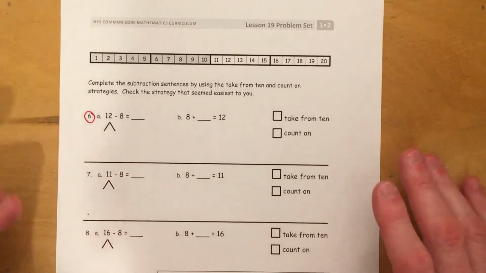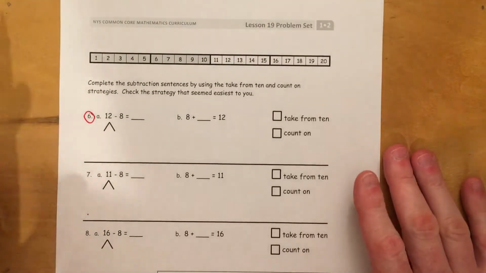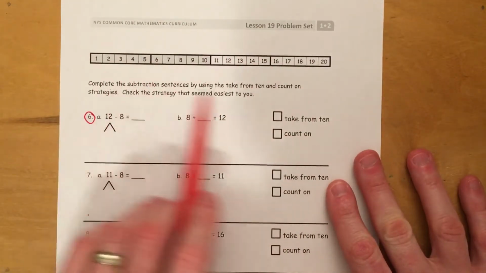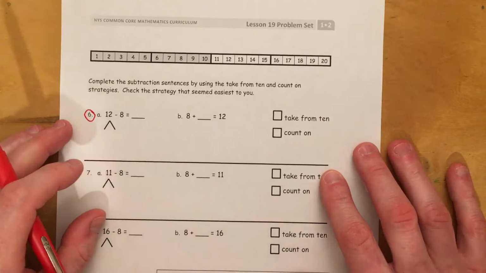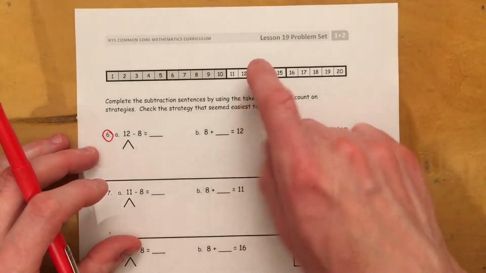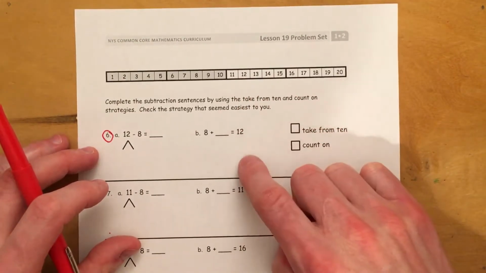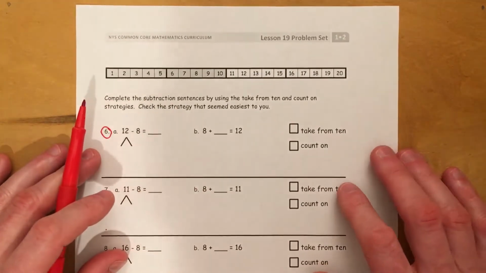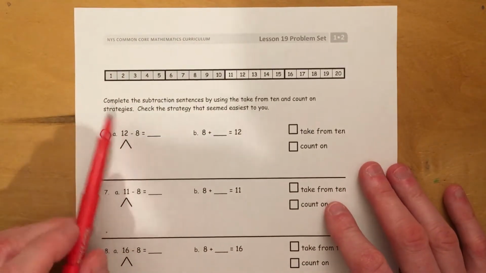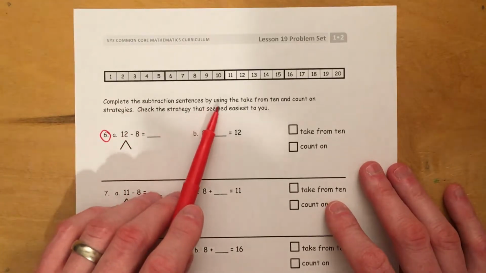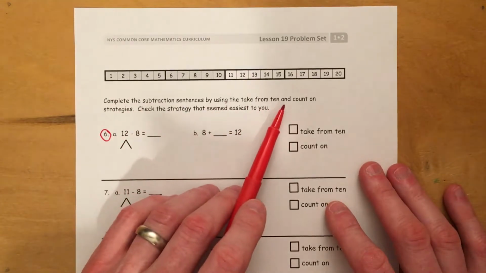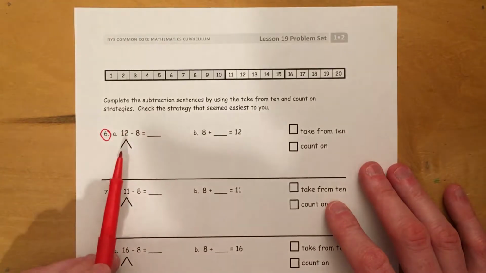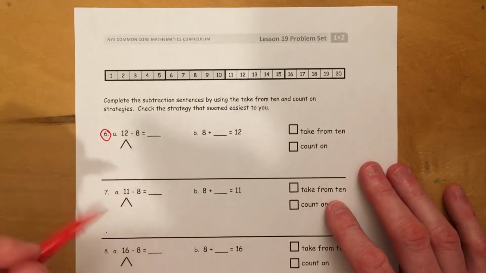Okay, so moving on, and you'll notice that we do have our number line now. So when we need to count on, we can go ahead and use this, or we can do our drawing. So we'll probably mix it up a little bit as we do this, okay? So it says complete the subtraction sentences by using the take from 10 and count on strategies. So over here, we're going to use take from 10.